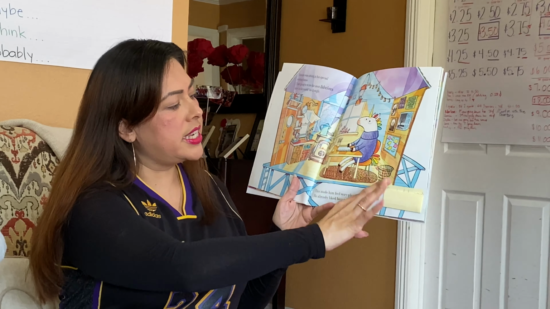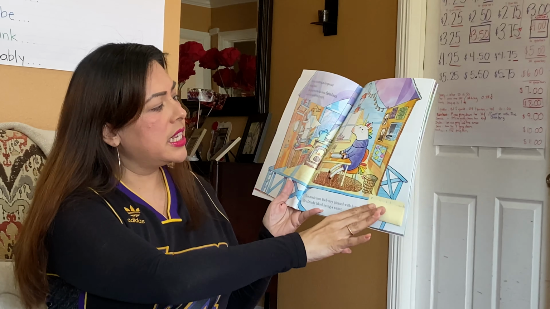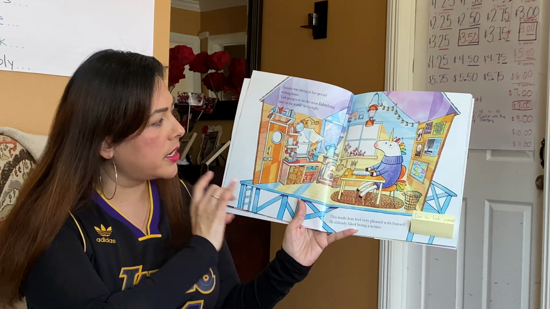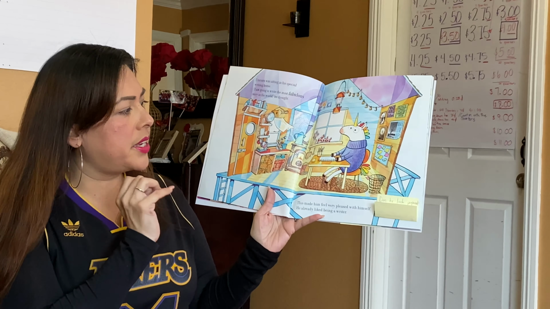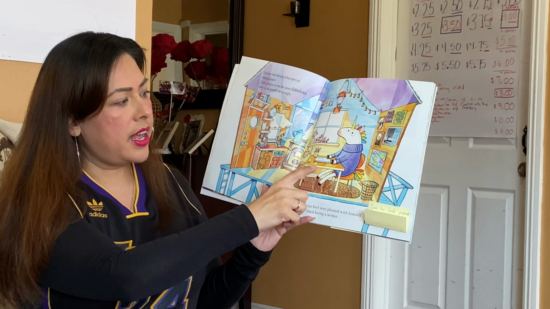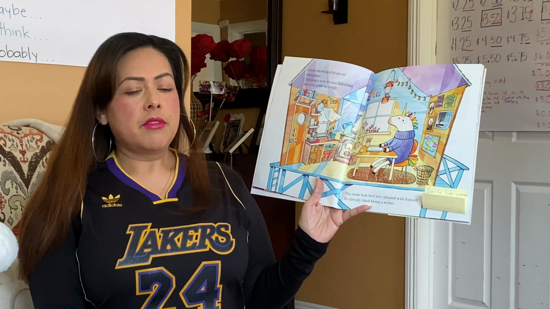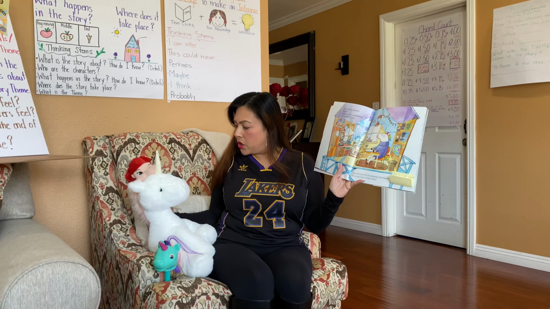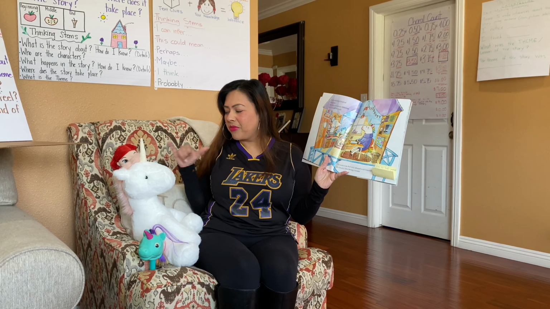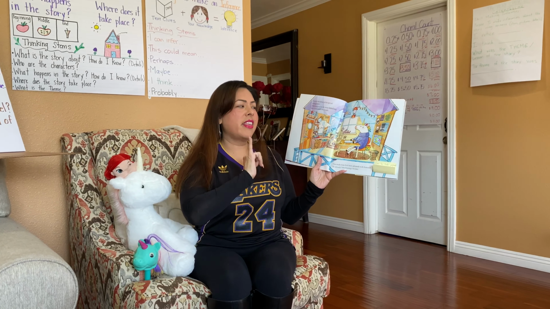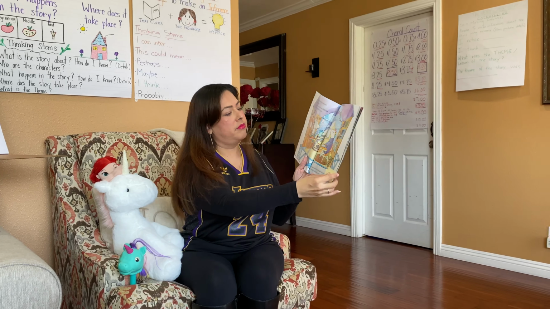So let's look at all the details, boys and girls. Does he look prepared? Let's look. Let's see what I see. I see a desk. I see a notebook. I see pencils. What do you think, Unicorn? Does the unicorn look prepared? Yeah, I agree with you. I think he looks prepared. He's ready to write.